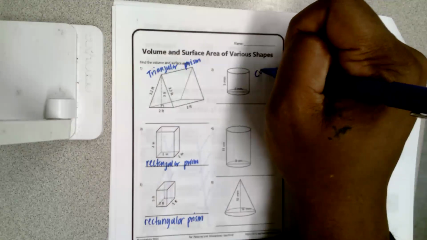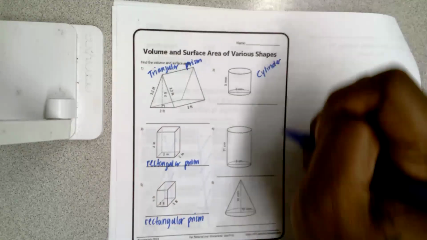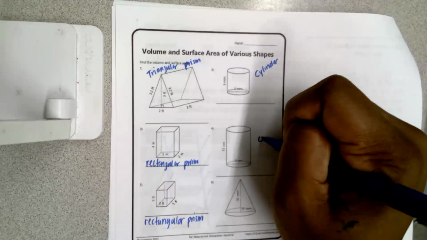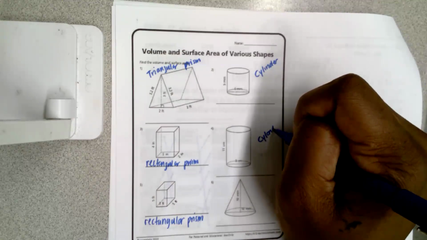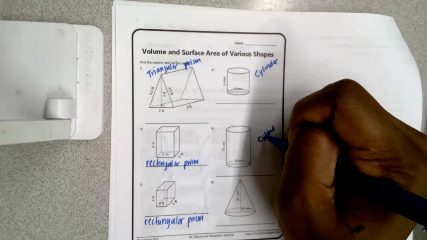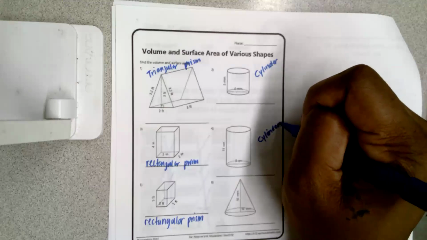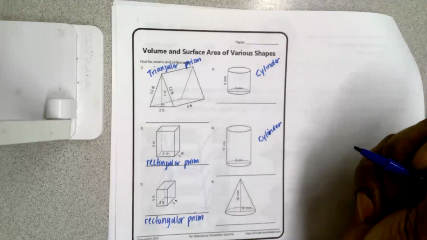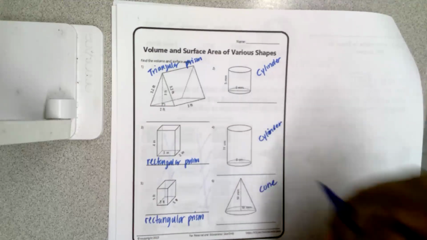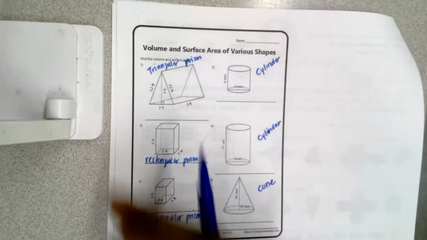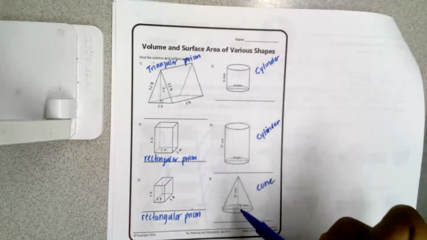This is a cylinder. This is also a cylinder. Want to make sure we do that correctly. But this is what we call a cone, right? Some of these are polyhedra, some of these are not. These are not polyhedra.